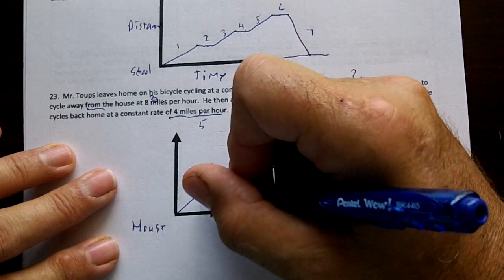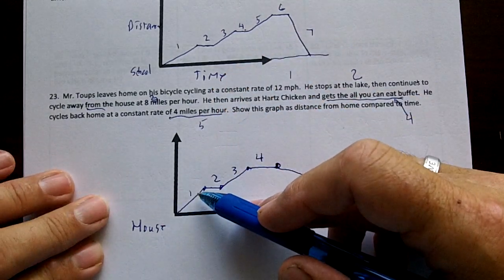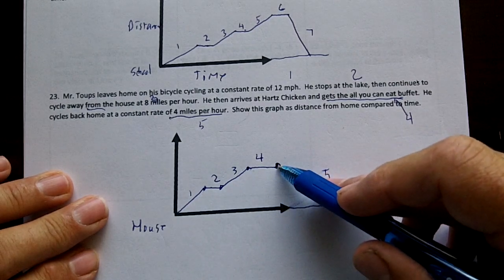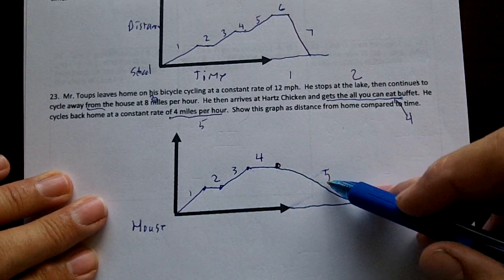So there's 5 distinct parts of this. So I'll leave the house, stop at the lake, bike to Hart's Chicken, stop at Hart's Chicken to eat, and then I'll bike back at a slower rate, part 5.